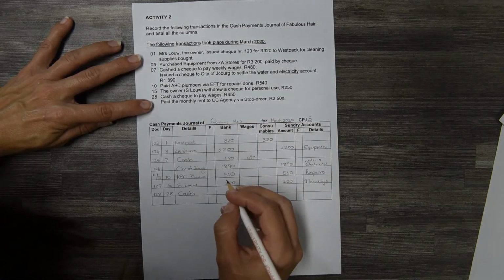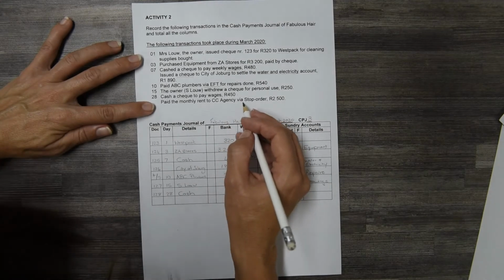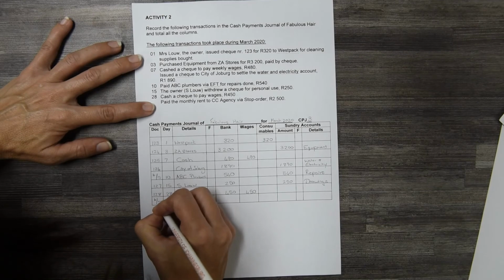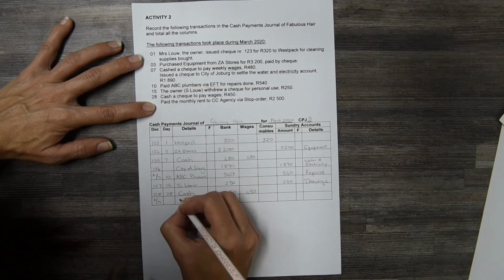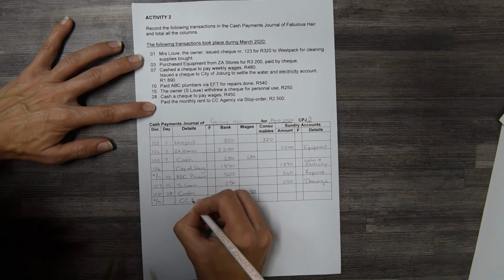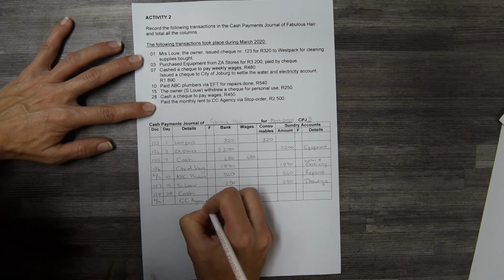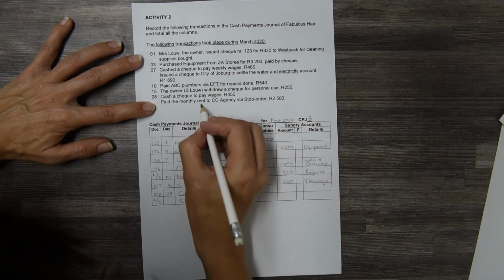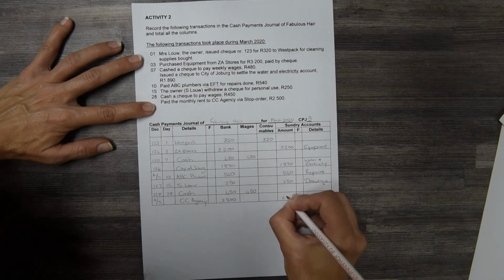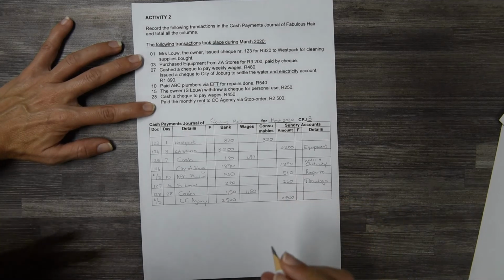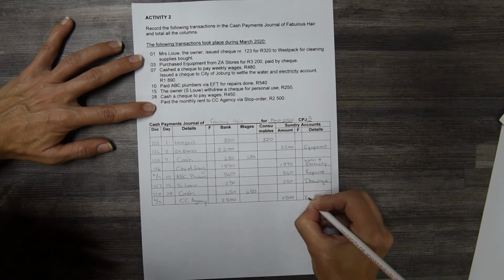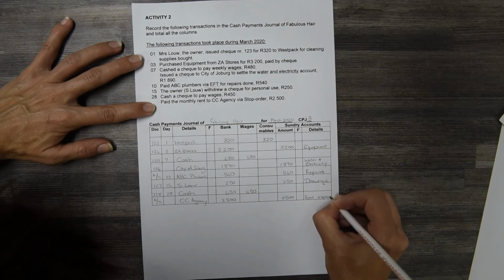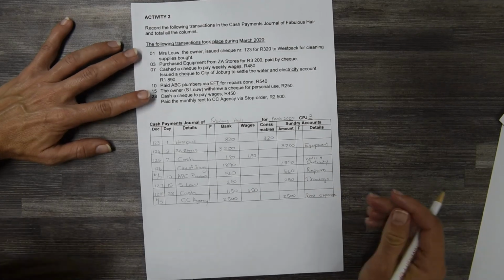And the last transaction is a stop order, so that means it's paid or transferred electronically. So it goes on the bank statement, still on the 28th. It's to CC Agency, 2,500 in bank, and this is for rent, so it goes into the sundry account. And remember, when we have rent, you have to say whether it's rent income or rent expense. In this case, I'm paying rent, so it's rent expense.